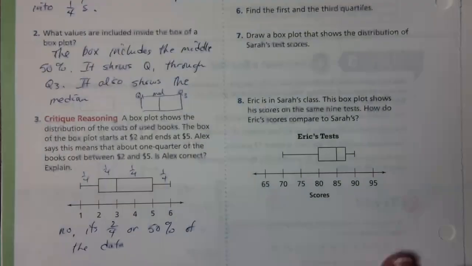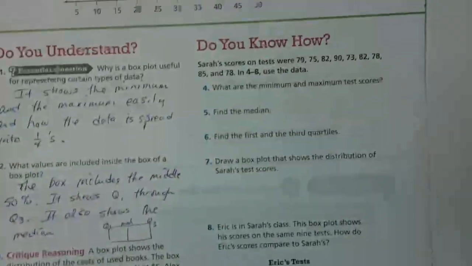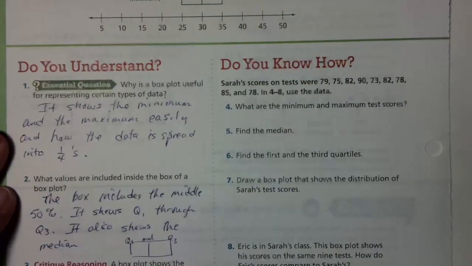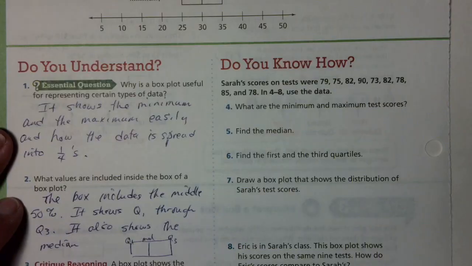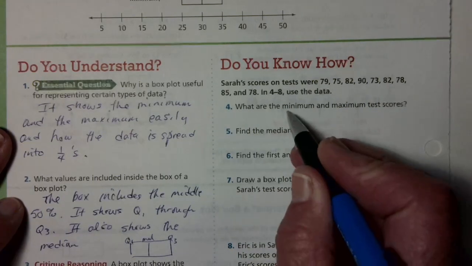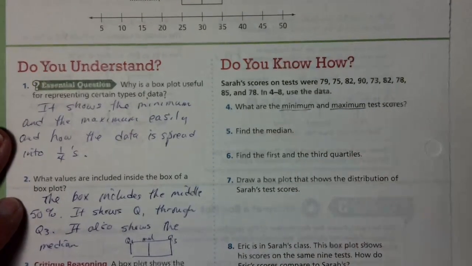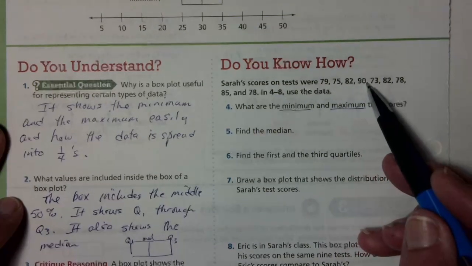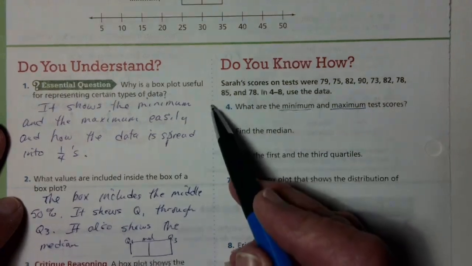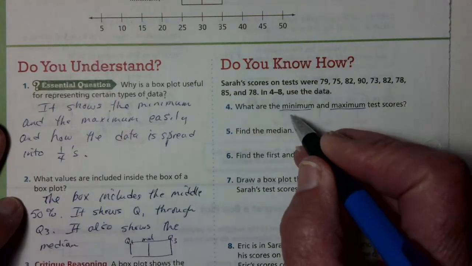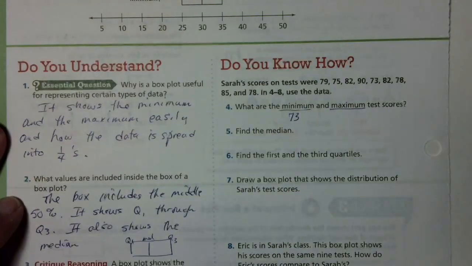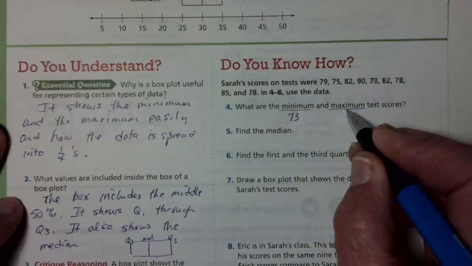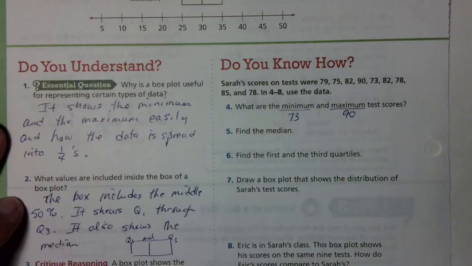All right, let's go to number 4. We're going to look at those scores and we're going to decide what is the minimum and the maximum. I'm going to write the minimum right under minimum, the maximum right under maximum. Let's see, 79, 75, 73, 85. Looks like 73 is the minimum. Looking through there, I don't think I saw anything higher than 90. So 90 is the maximum.